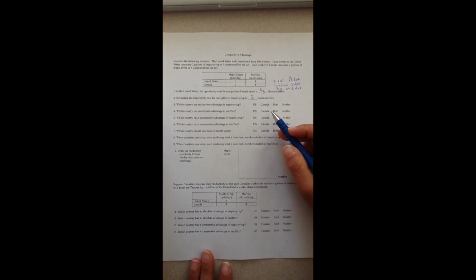So the absolute advantage in maple syrup is the US, because 3 is bigger than 2. They can make more syrup in a day than the Canadians. And the absolute advantage in muffins is Canada, because 4 is bigger than 1. They can make more muffins in a day than the Americans. So the comparative advantage, well, when the two countries have different absolute advantage, comparative advantage is the same. So we could just do it that way.